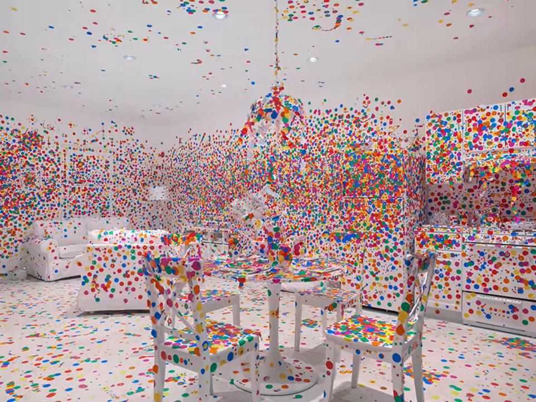But the coloured dot is really Yayoi's signature, and all her works have something of what we call the pointillance. And these are the notes over the top, what I was just talking about.